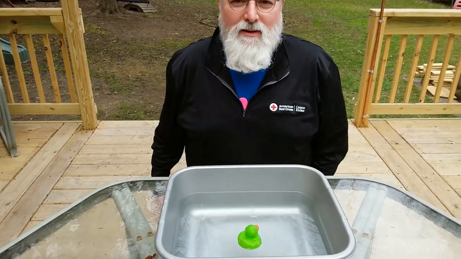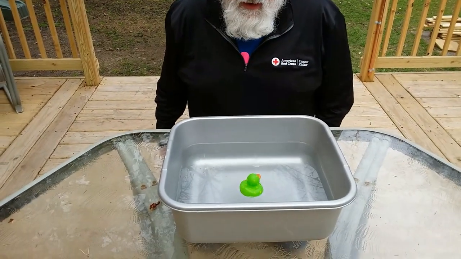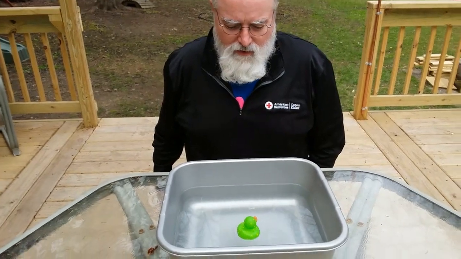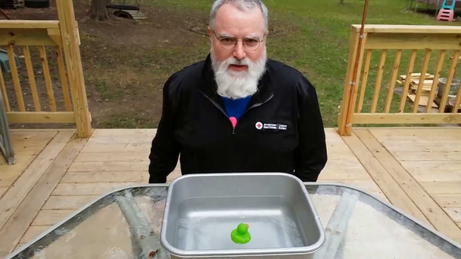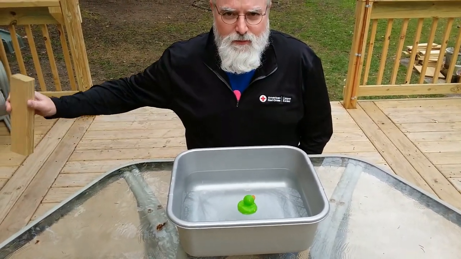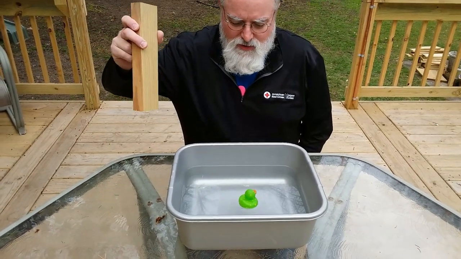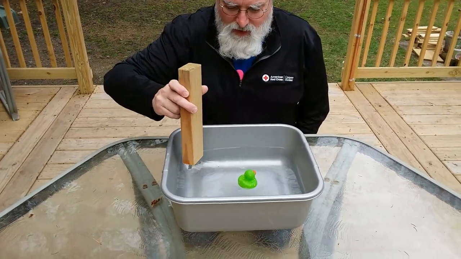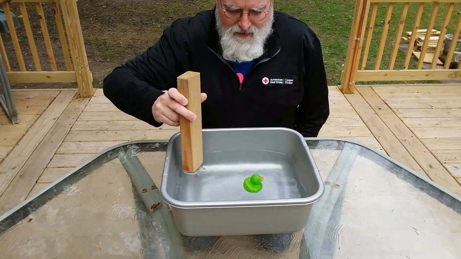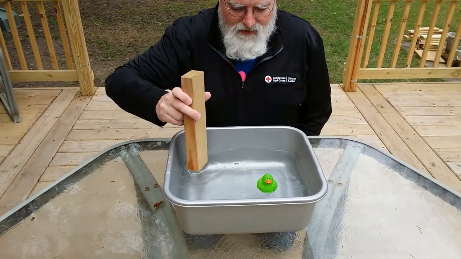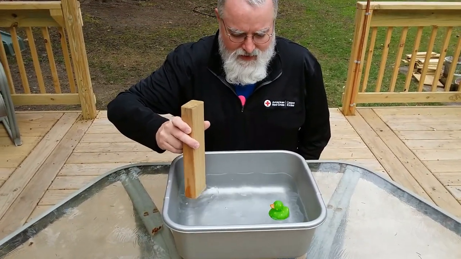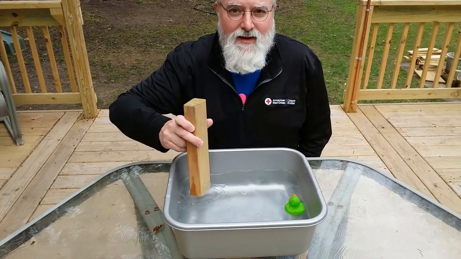All right, so here we are outside. I got a rubber ducky in some water. Notice it is not moving. Here's what we're going to do. I'm not going to send any mass towards the duck. We're just going to give some waves. And now the duck is doing a little dance. It definitely has a whole lot more kinetic energy.